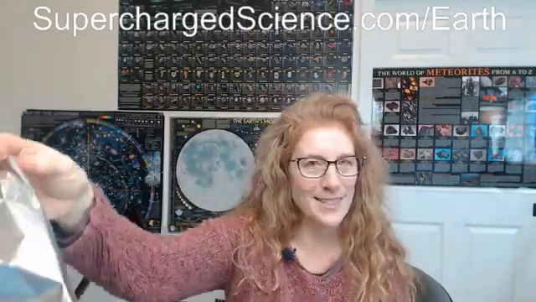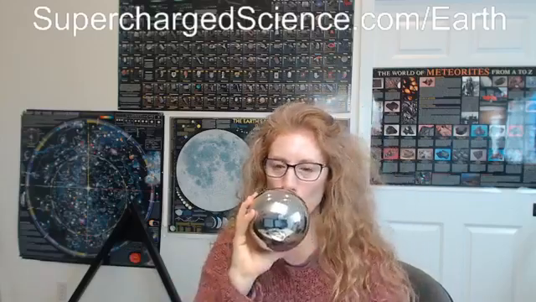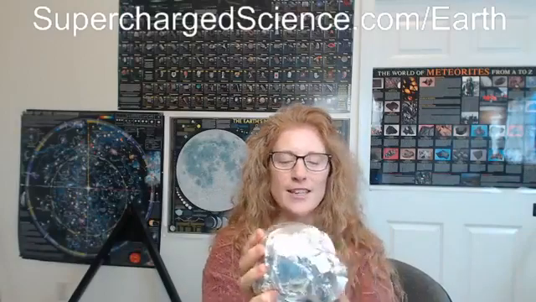Now you can duplicate this at home. You get two pieces of foil that are the same size. You can get really big pieces of foil. And you make one, and this is a lot easier if you have a balloon. I'm going to pretend this is a balloon that I've blown up, and then you cover it with the foil. So it looks like this.